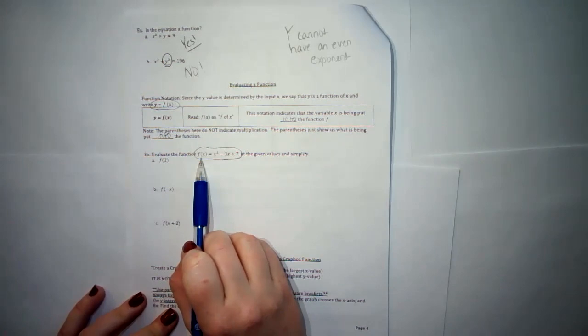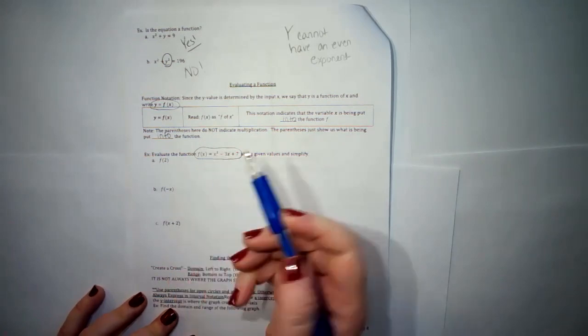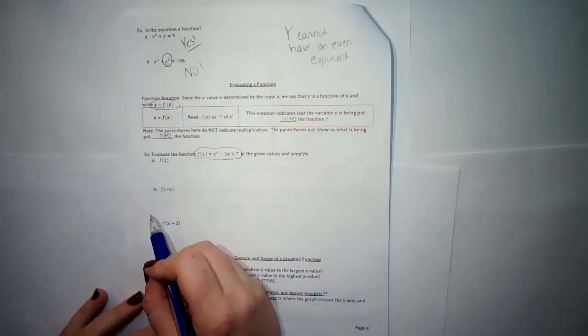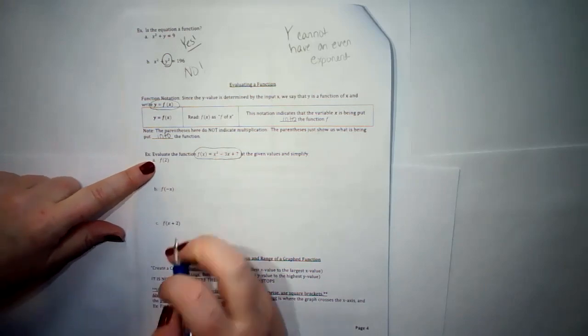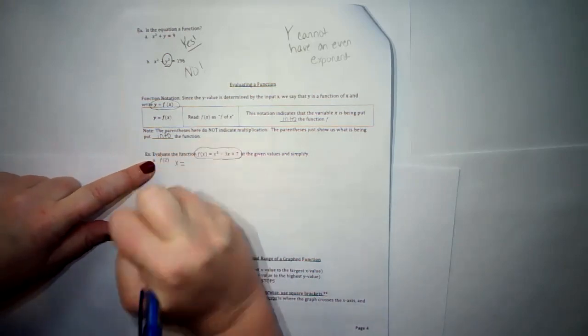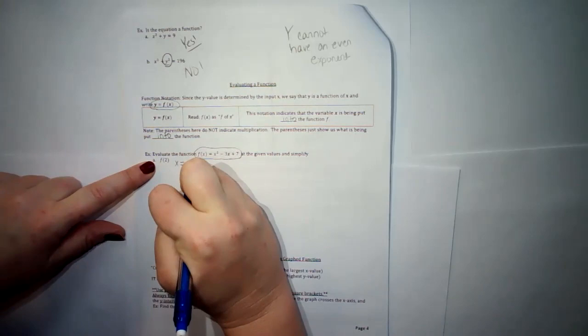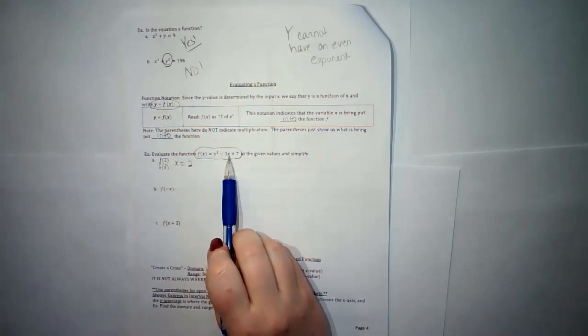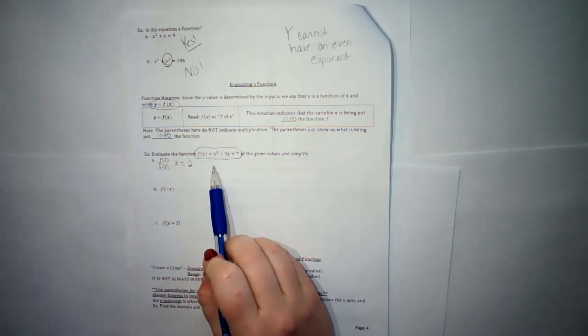Anytime you see f of x equals, it's a function. They've already told you it's a function, so it's kind of a little cheating way to know that. Okay, we want to evaluate. So in this case, this is telling us x equals what? 2, right? Because this is f of x. So x is 2. They want you to take this function that you saw up here and put 2 in for x and give us the answer.